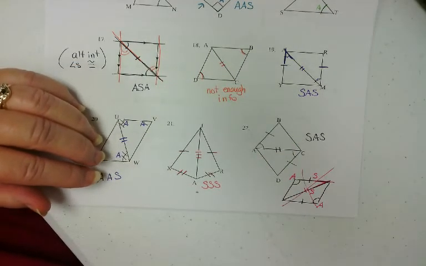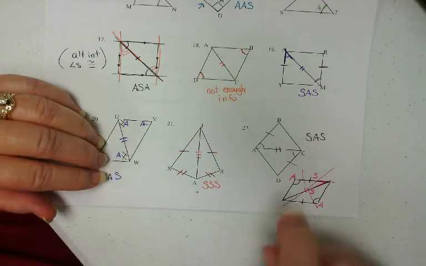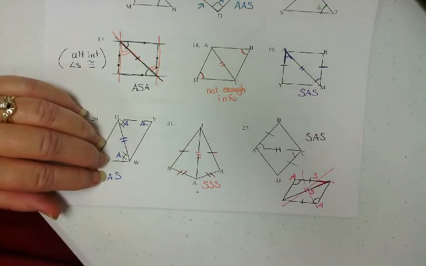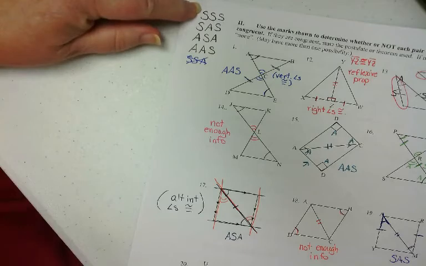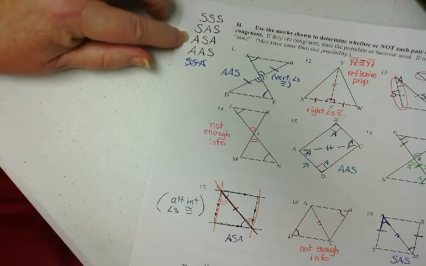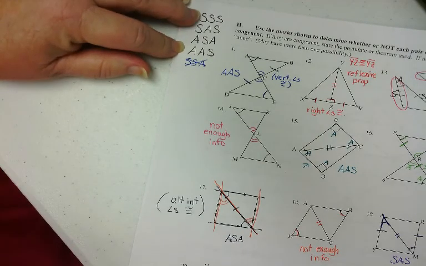So be on the lookout for that SSA, because that's a no-no. That does not prove triangles are congruent. Only these four: side, side, side; side, angle, side; angle, side, angle; and angle, angle, side.